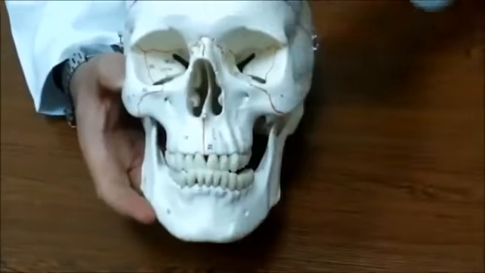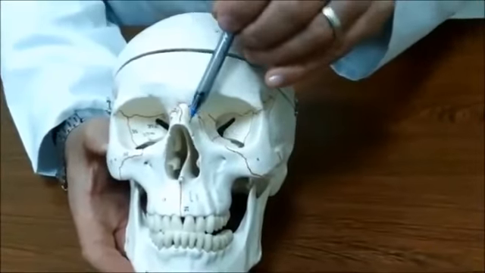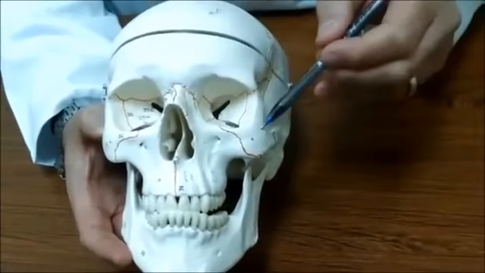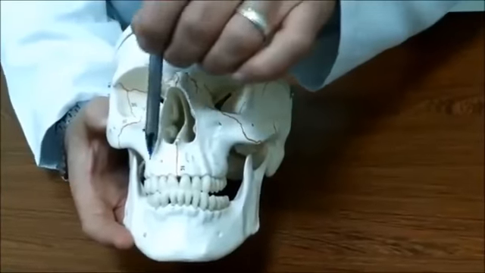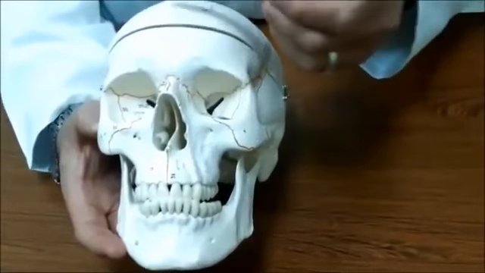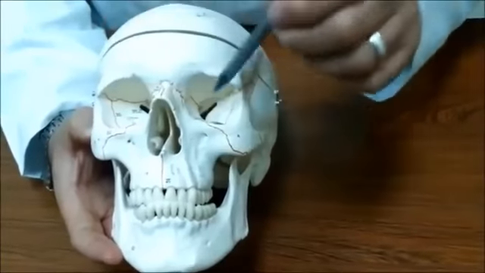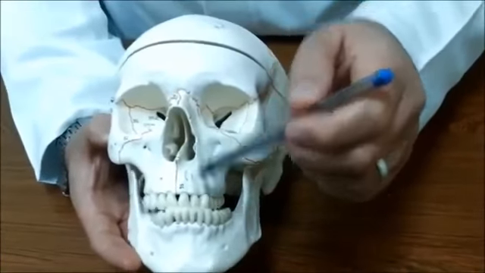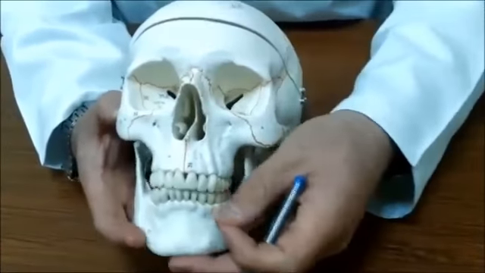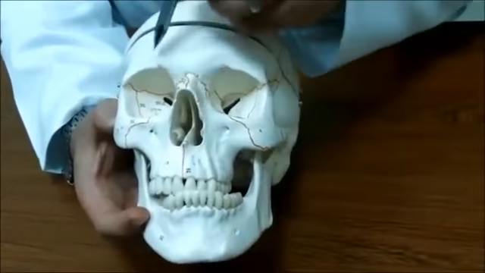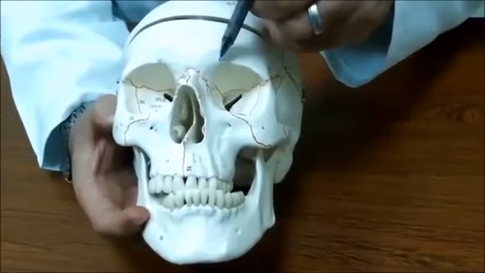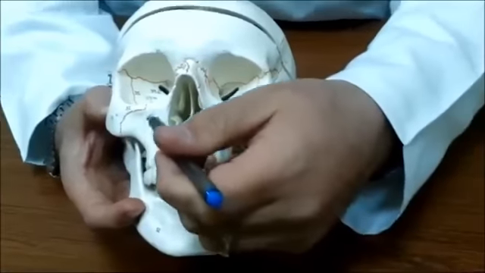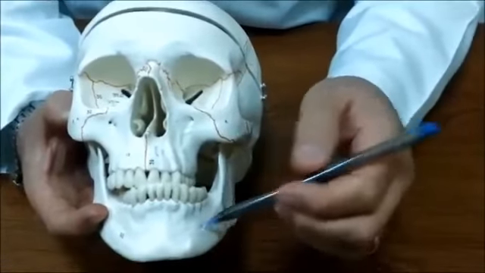The bones: frontal bone, nasal bone, zygomatic bone, maxilla. The openings: orbit, anterior nasal opening and mouth opening. Regarding the minor openings, we have here supraorbital notch, infraorbital foramen, and in the mandible we have mental foramen.